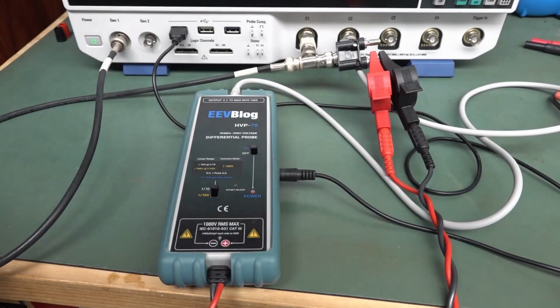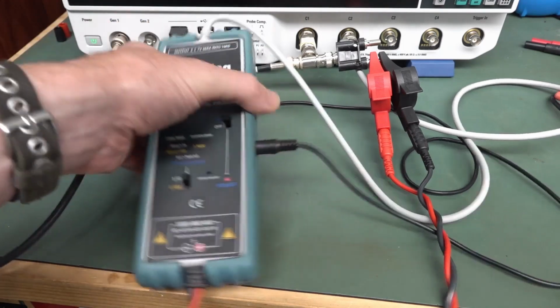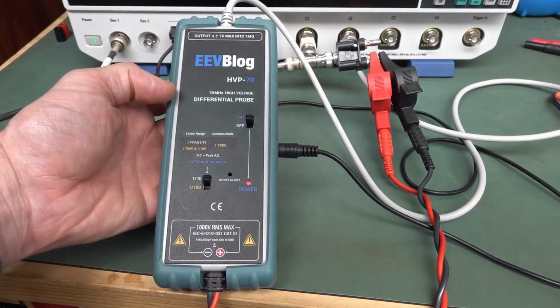Hi, in this video I'm going to explain what common mode rejection ratio is and actually how to measure it in this particular case of a high voltage differential probe here.